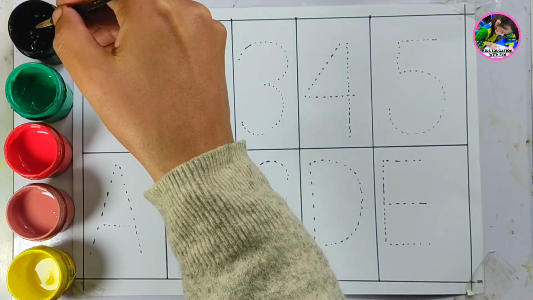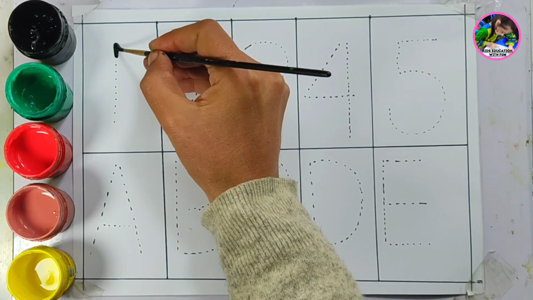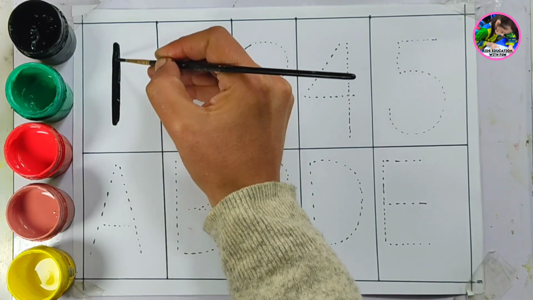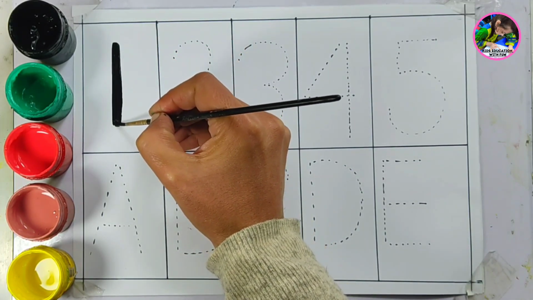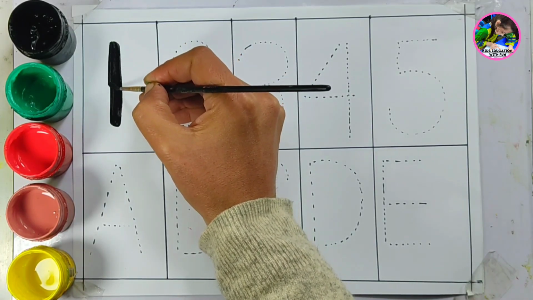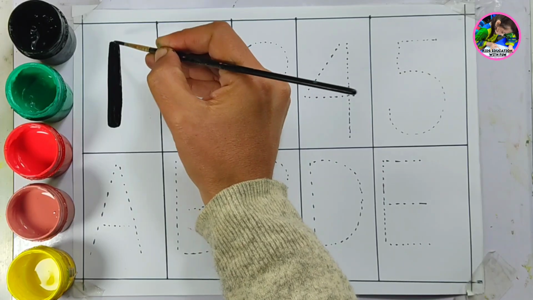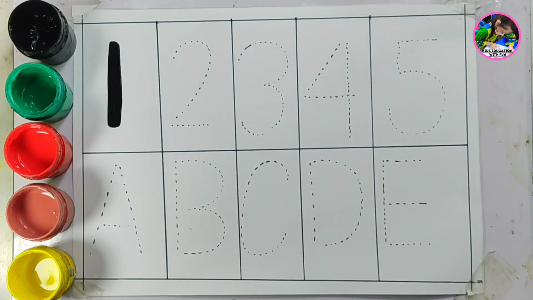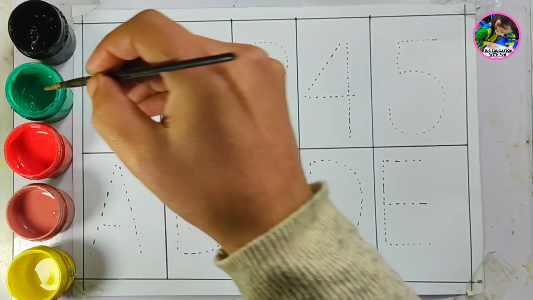Let's use black color. A is for apple. Apple. This is number 1. A. Apple. B. Can you draw like this? Take your paper and pencil. Start drawing. Baby. B. Number 1.